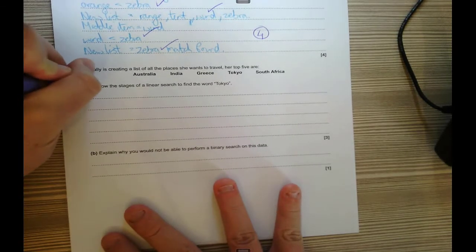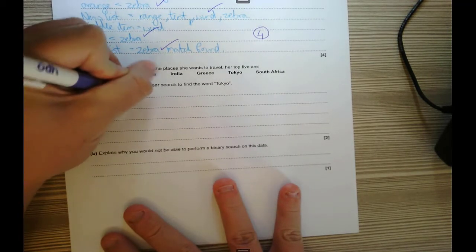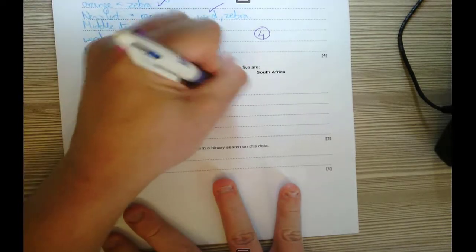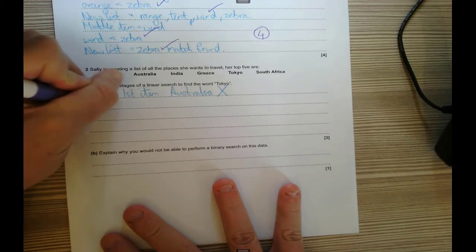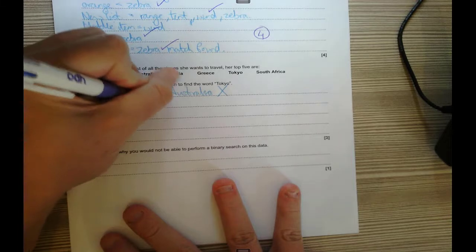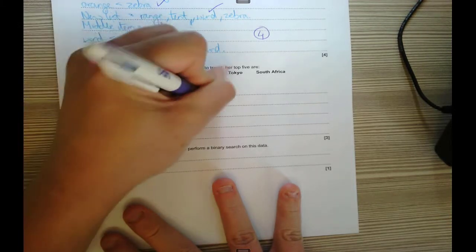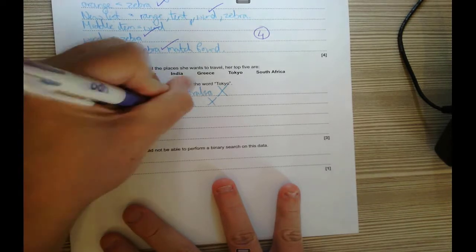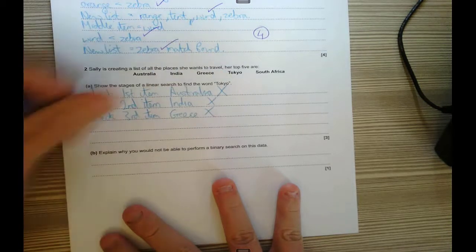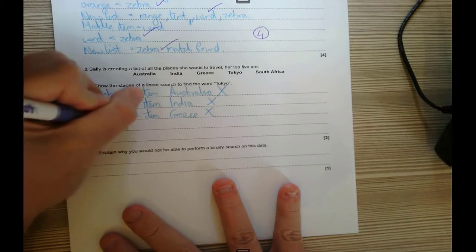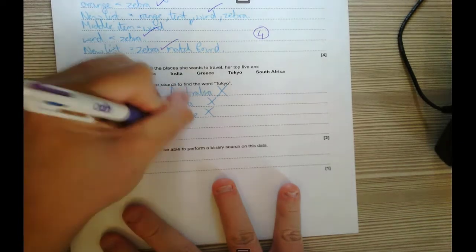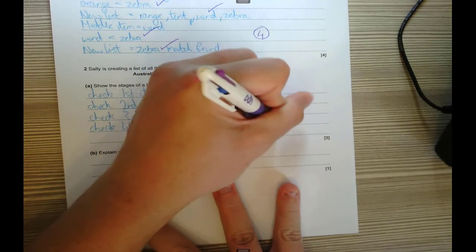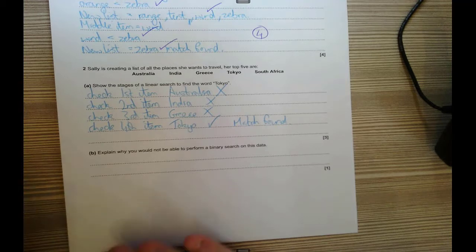So, check first item. Australia. No. Check second item. So remember, with a linear search, you just work your way through. Check second item. India. No. Check third item. We've got Greece. No. Check fourth item. Tokyo. Match found. Okay, so linear search, you just work your way through. It's quite a repetitive process. So we check each item in turn.